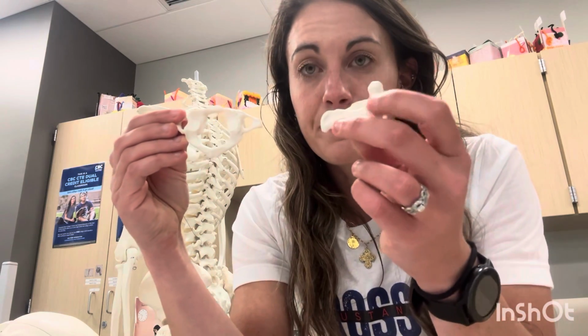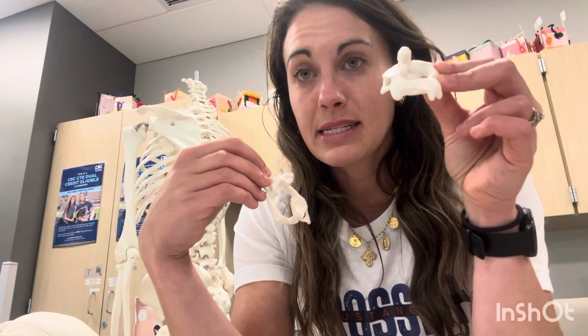So understand that in this class, I'm not going to put an individual vertebrae in front of you and say, what vertebrae is this? Tell me exactly, is it C7? You will have to do that in a more advanced anatomy class if you take it. But I will expect that if I put this one, or if I put this one in front of you, that you know that these are nicknamed the atlas and the axis.